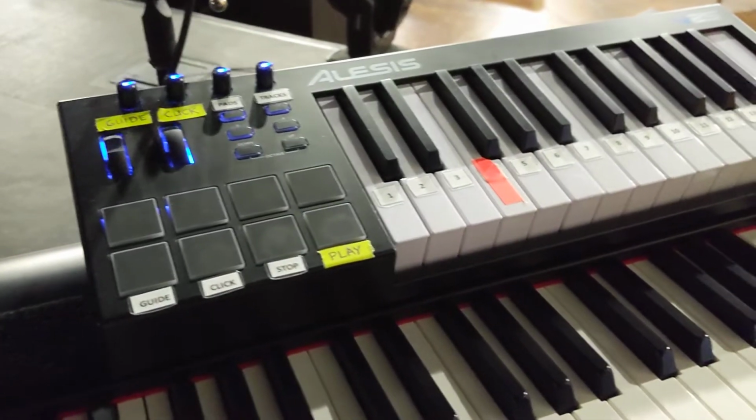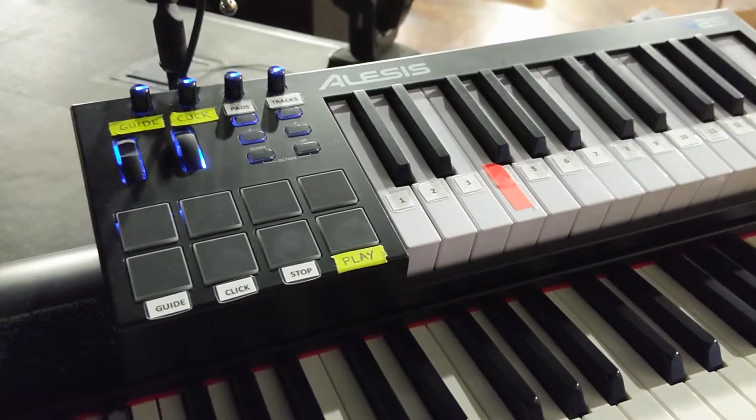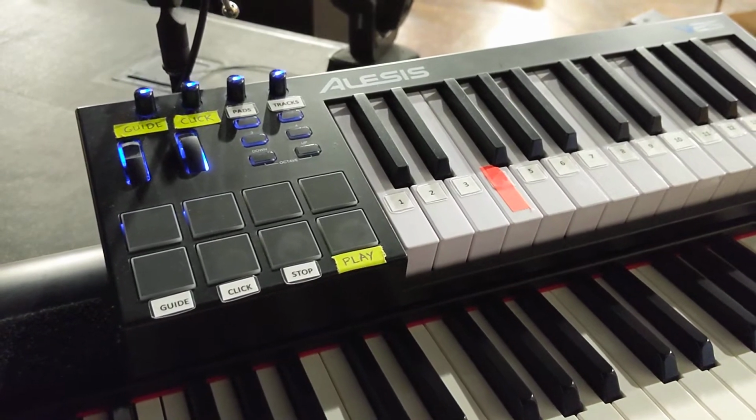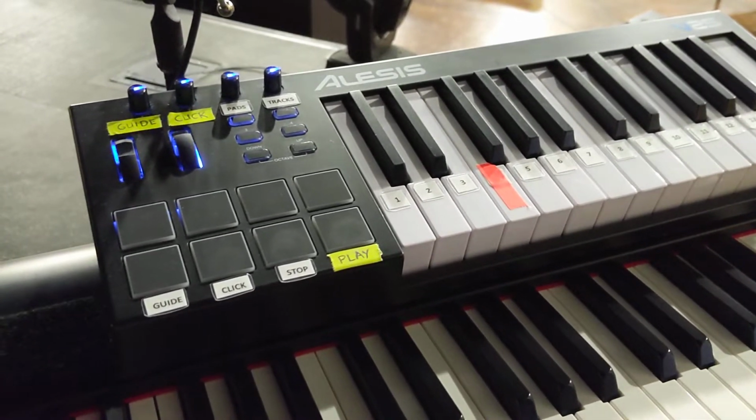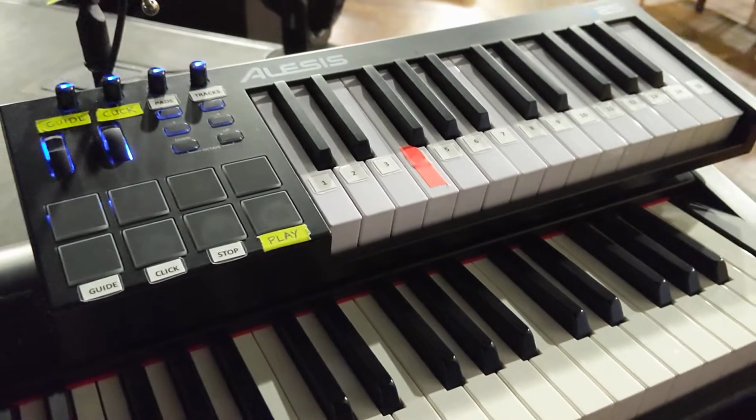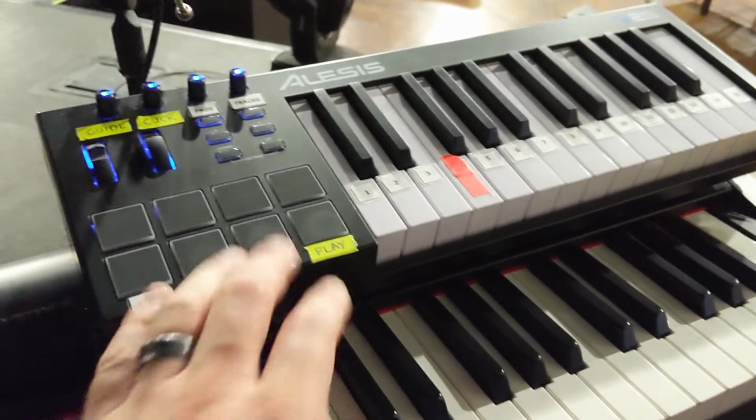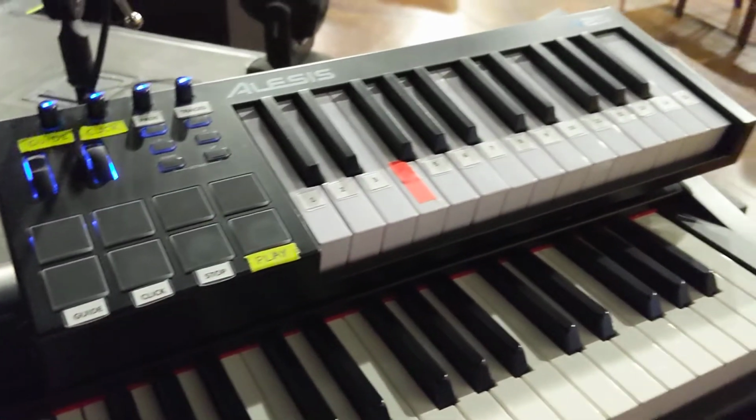Another key way to check and make sure you've done it right is to hit play. If you are hearing all the tracks and the click and the guide coming through the right channels in your in-ears, then you know you've done it right, and you can hit stop and go from there.